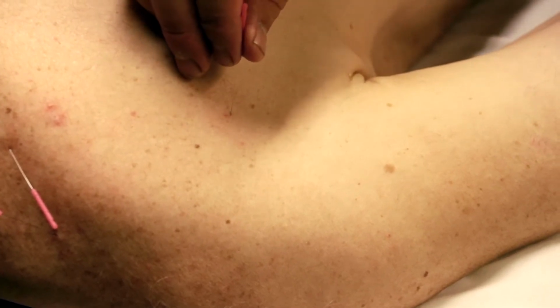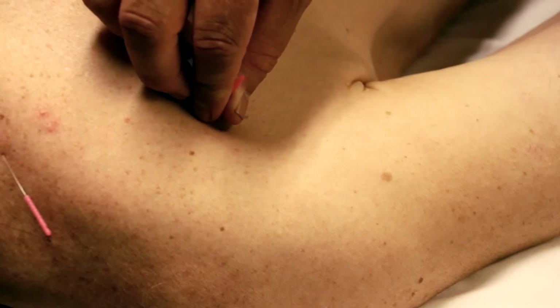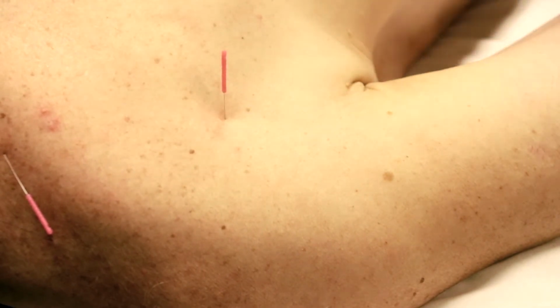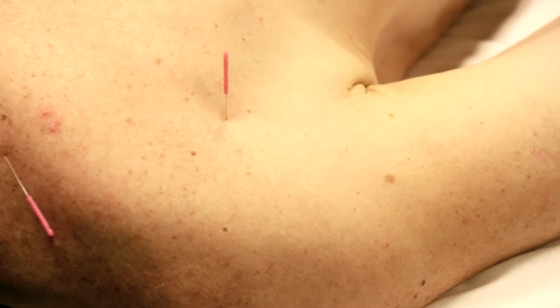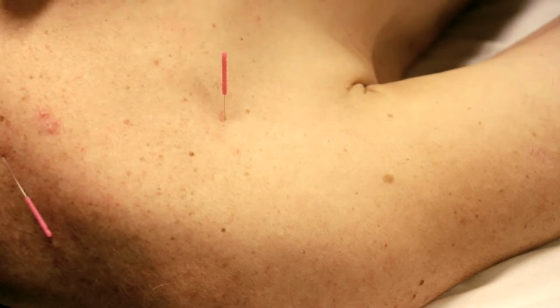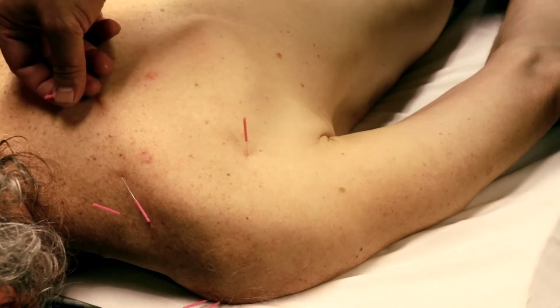Trying to scrape right by the edge of the scapula. Boom. Ooh, that's sucking in. Now, one last one to do. I'm going to take these needles out so I can demonstrate that. It's going to be subscapularis, and we're going to do that both face up and face down.